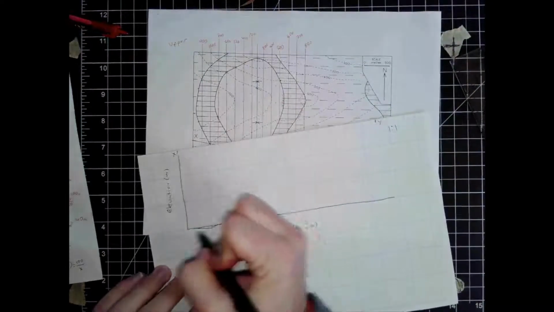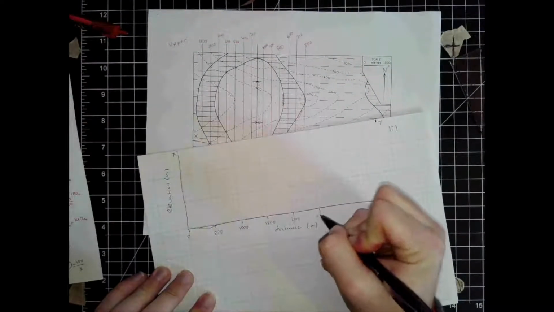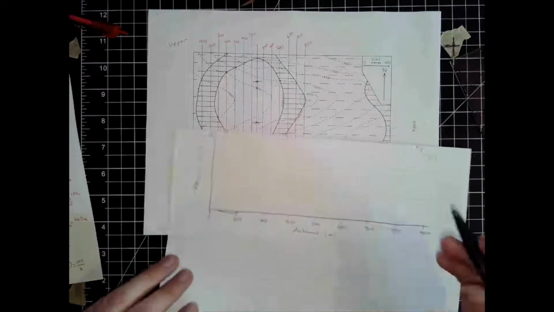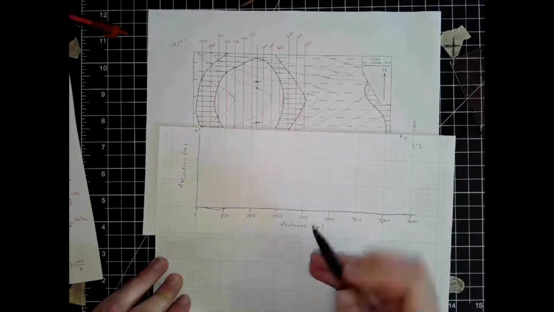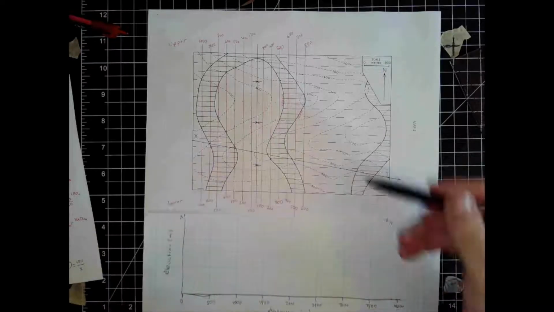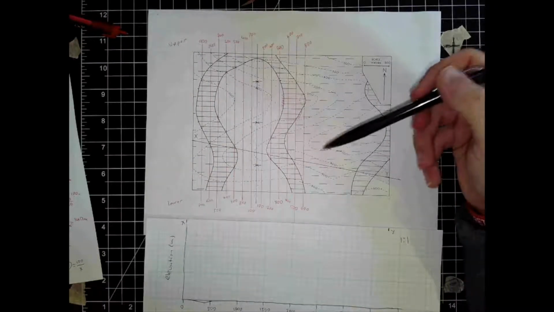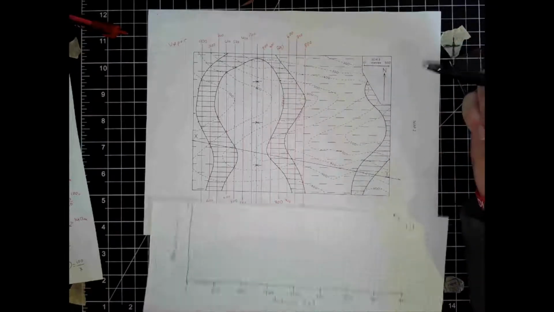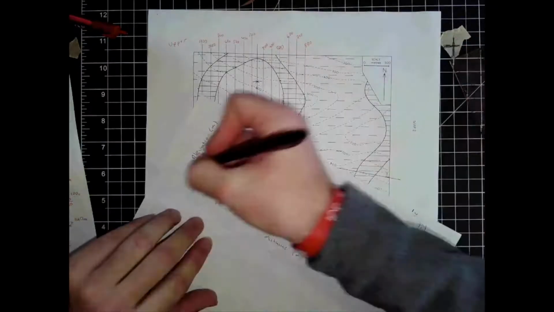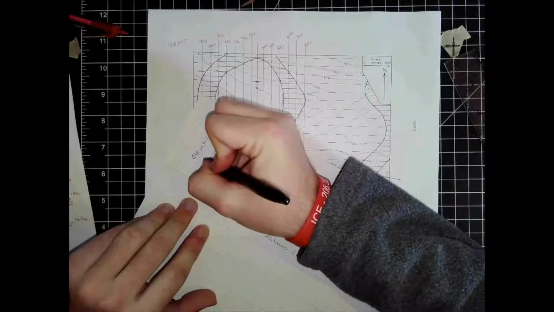So I can mark that on here. And then, remember, since we're doing 1-to-1 scale, we're just going to make our vertical scale the exact same. The values we need are something around 0 to 1,000, so I'll do 0, 5.